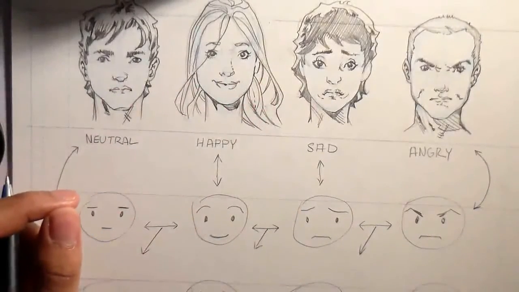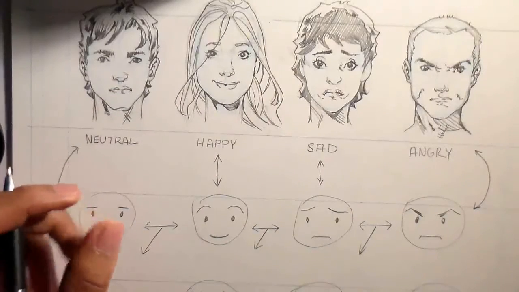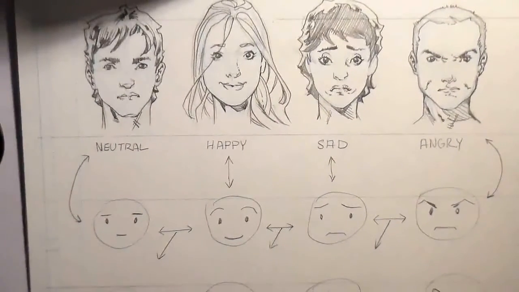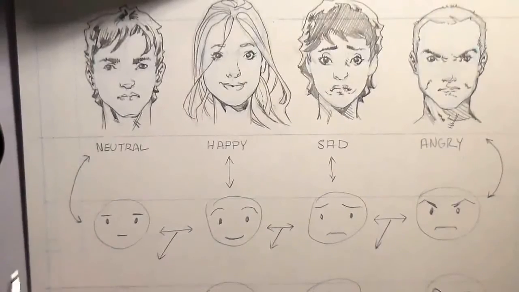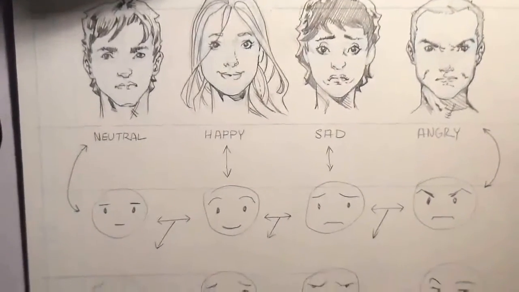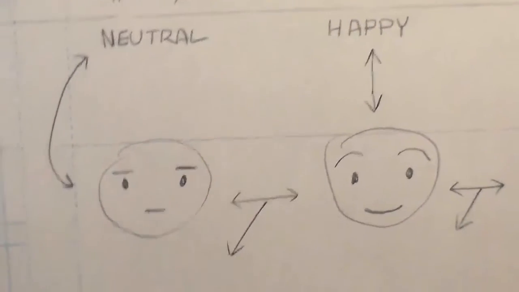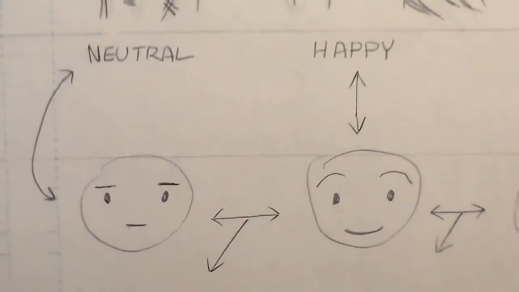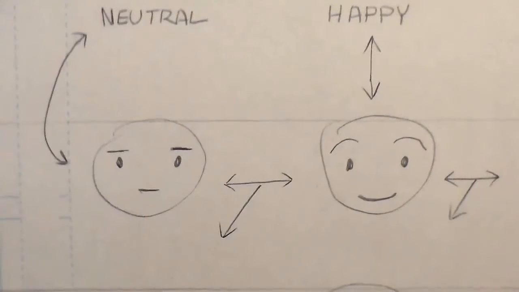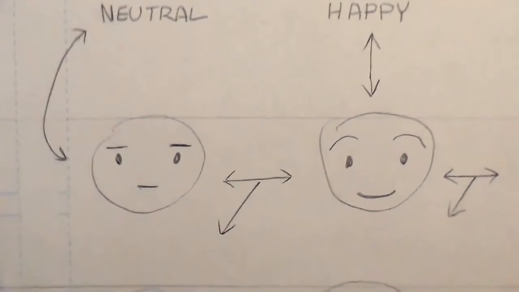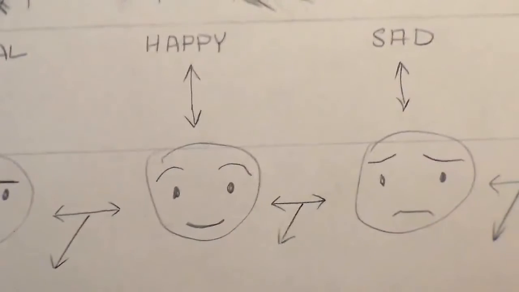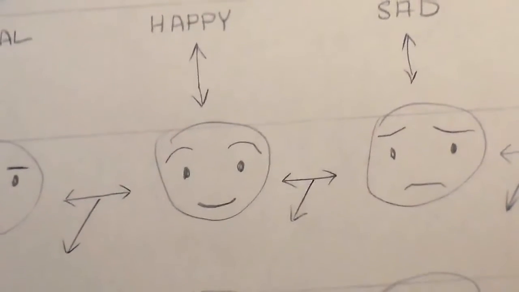When drawing an expression, you should always start with the essential lines, and this is actually probably where they got the idea for emoticons from. If you look at these here, these variety of expressions, these are the expressions above, in simplified versions. The neutral facial expression is basically all straight lines. The happy facial expression is curves.